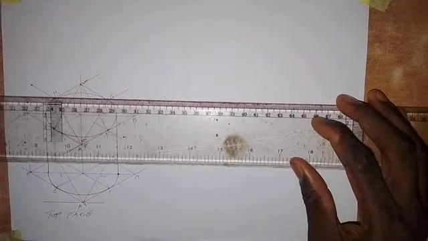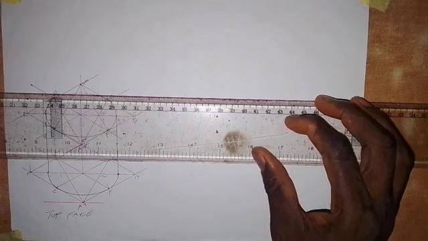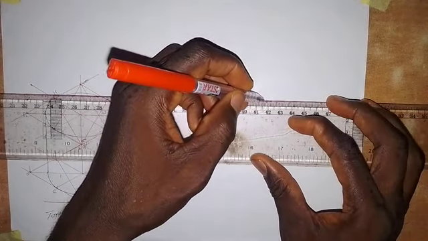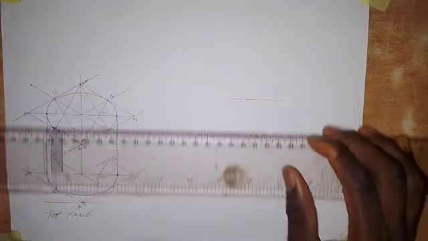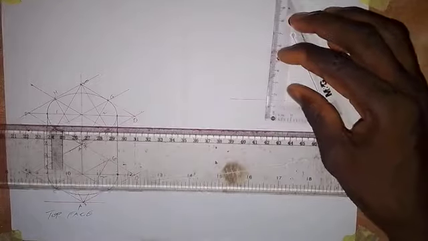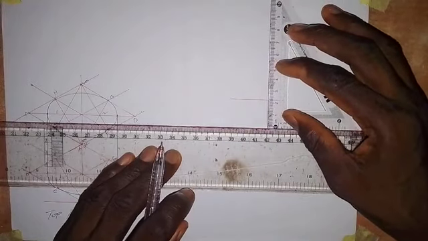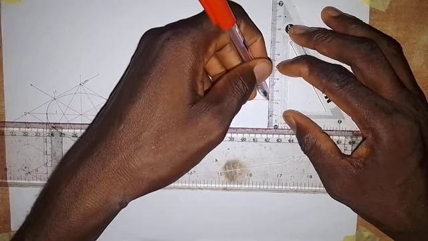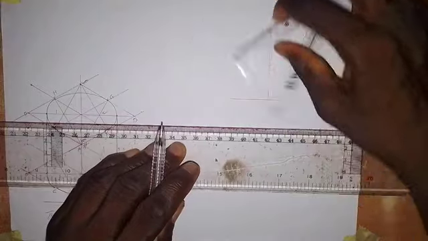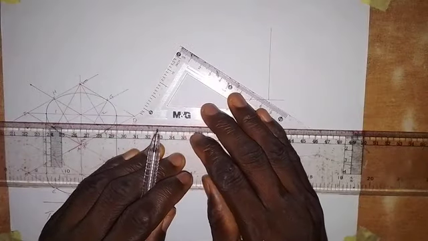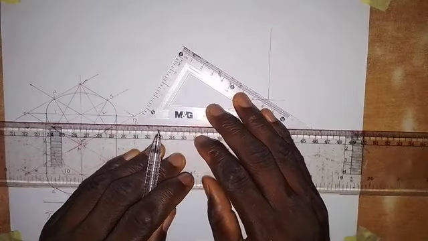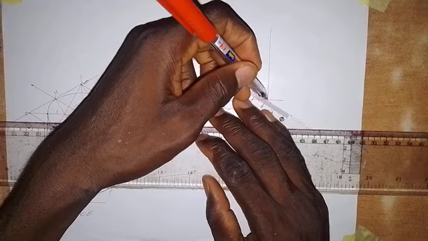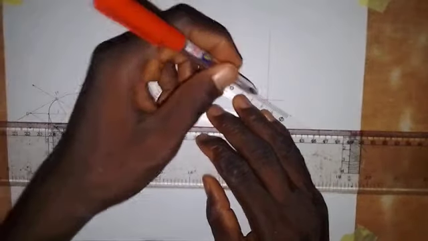So we come to this point here and we draw a short horizontal line like this. With the set square set here, draw a vertical line from this line up like this. Then turn the set square in this direction, and from the point where we drew the vertical line, draw a line in this direction like this.